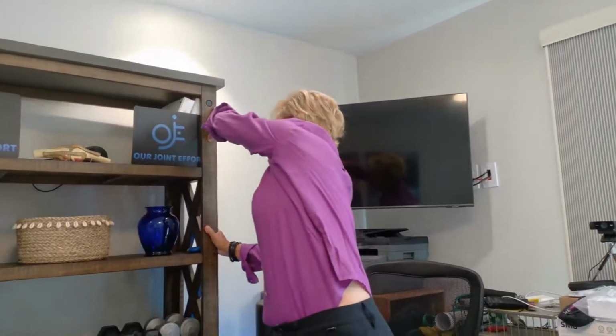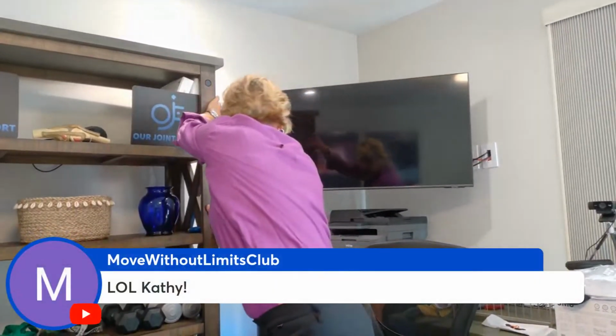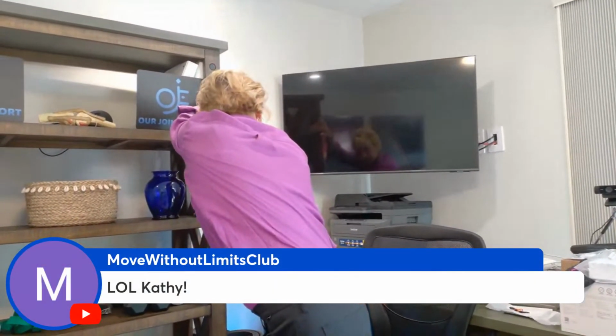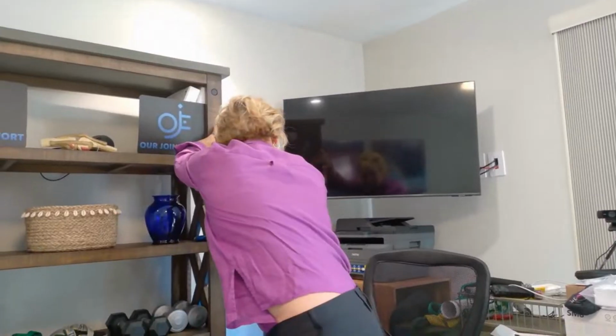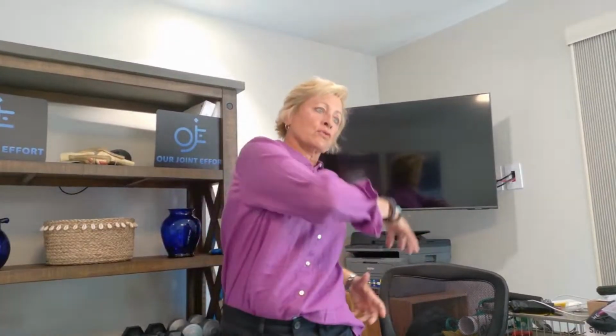Left hand comes up and you grab the wall and you rotate to your right. So everything's right. Right hand up here. Left hand goes up here. Rotate to the right and then do the other side. So if you can get some extension and some rotation, that will loosen up your back tremendously.